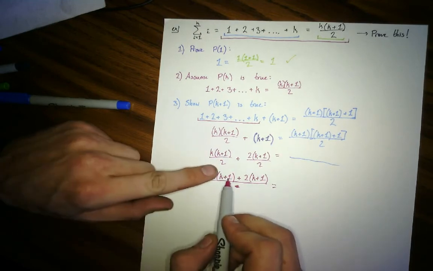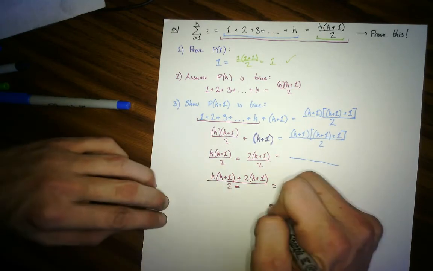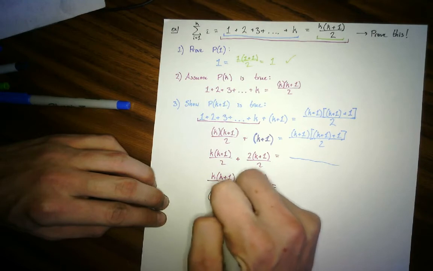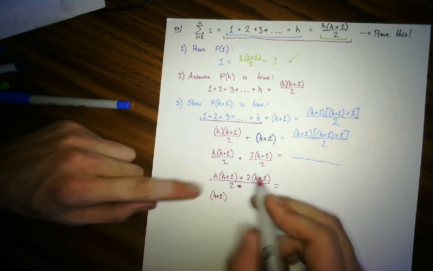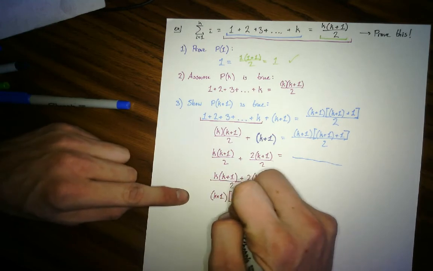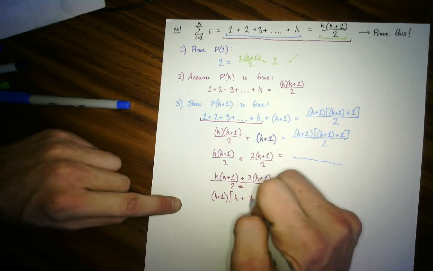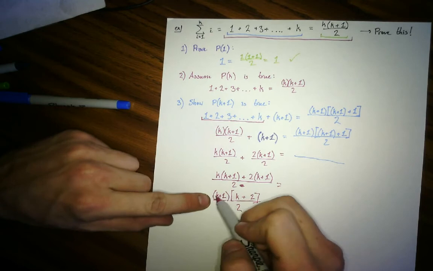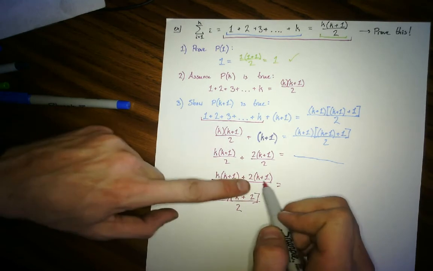What I should notice here is that I have a k plus 1 in both of these terms. I can factor that out. So we've got k plus 1, and then if we divide this one by the term k plus 1, all we're left with is a k. We do the same thing here, we've got a plus 2. We can double check that by putting this all over 2: k plus 1 times k will give us this, and k plus 1 times 2 will give us this.